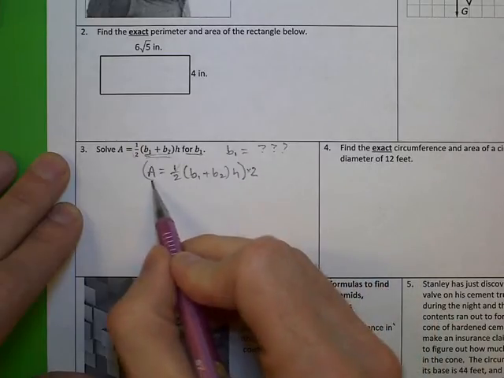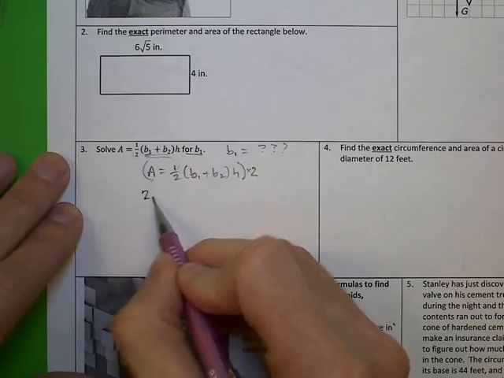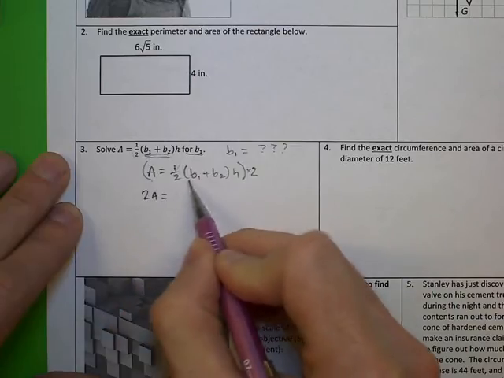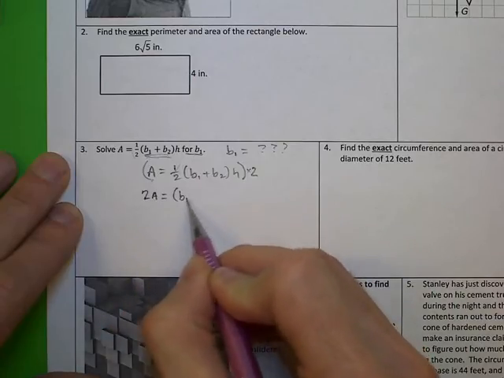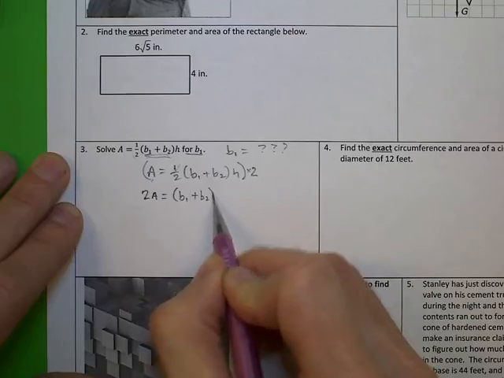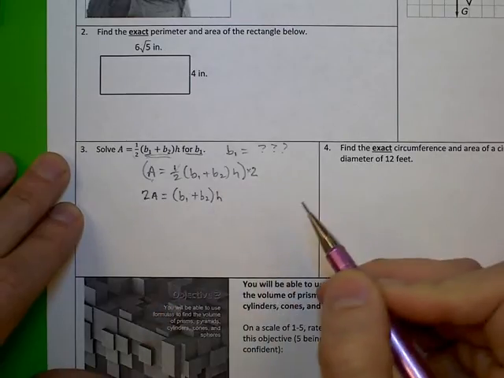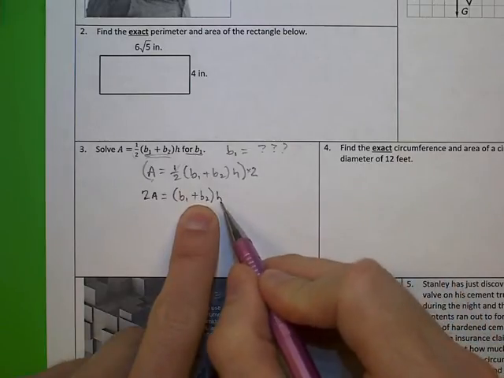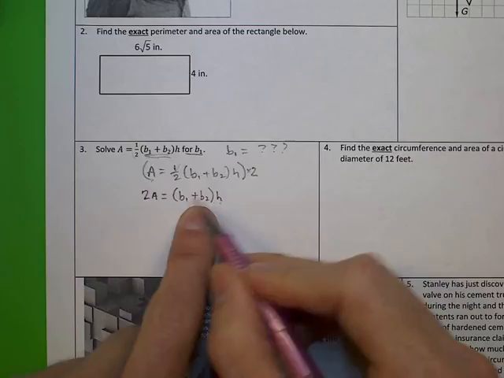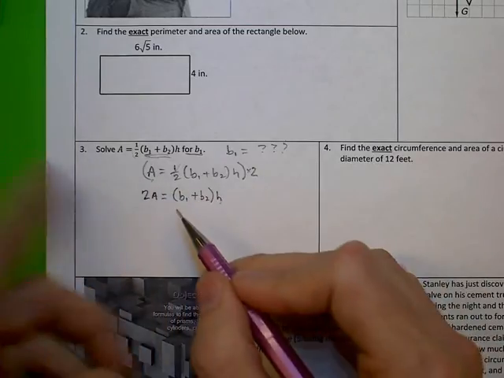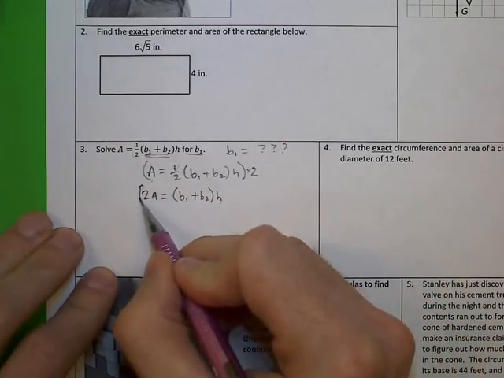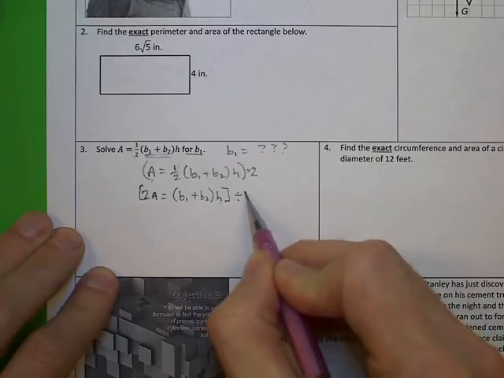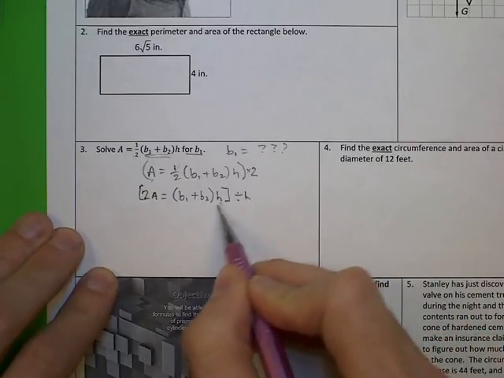But then I also have to multiply by the A over here. So I have 2 times the area is equal to, in parentheses, B sub 1 plus B sub 2, times the height. Okay, so I still need to get the parentheses alone. I need to get rid of the h. The h is multiplying times the parentheses, so I'm going to have to divide both sides by h. Divide by h, and that'll get rid of the h on the right-hand side.